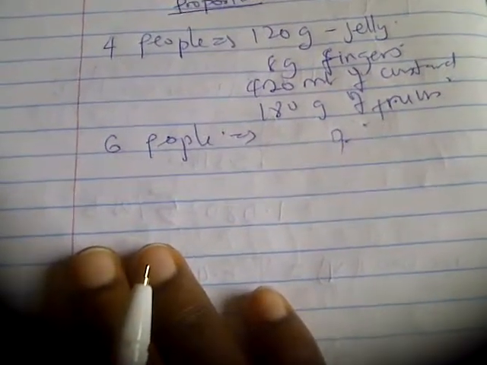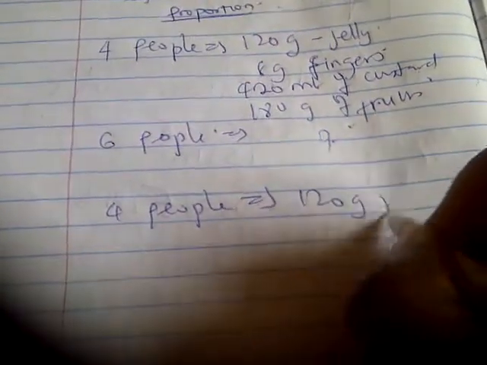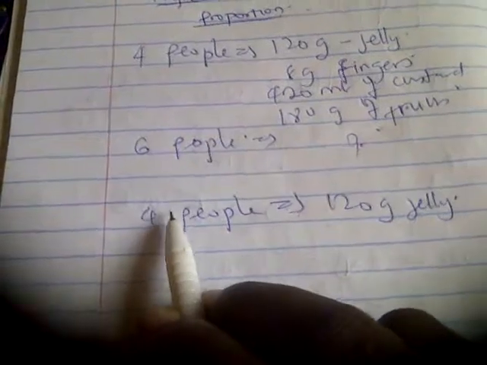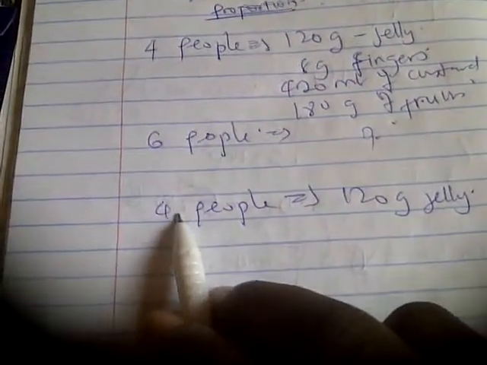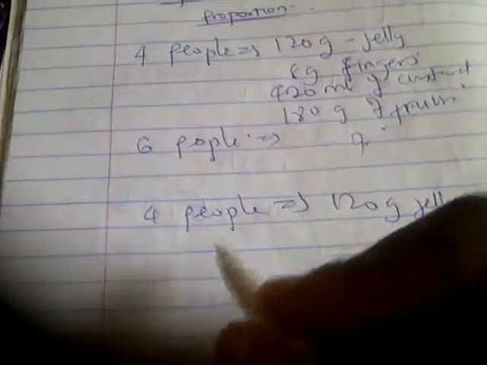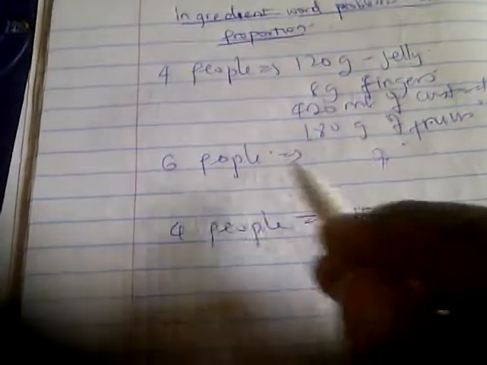Always remember that for proportion. Now, for this one, we have 4 people actually need 120 grams of jelly. Again, for the quantity on the left hand side, we have to always find a unit value for it. When we find a unit value, we'll be able to find more than a unit value.